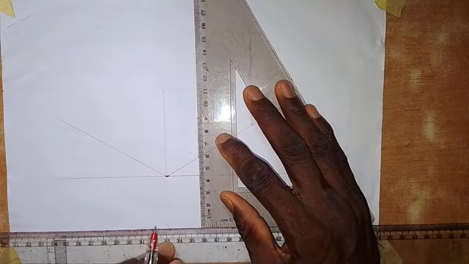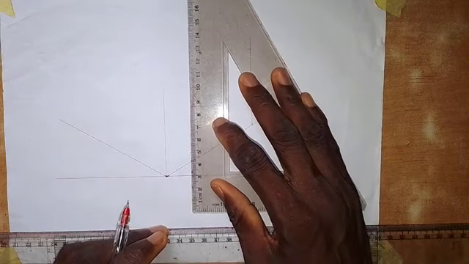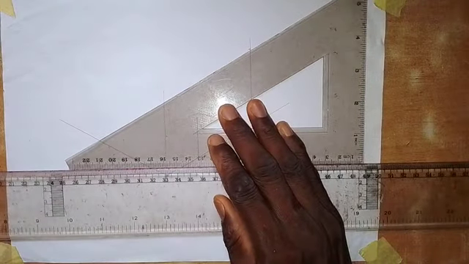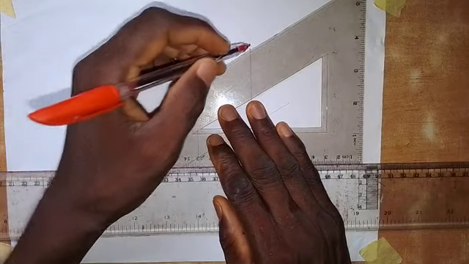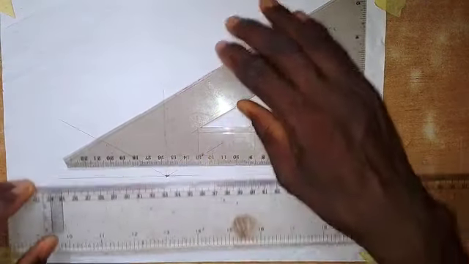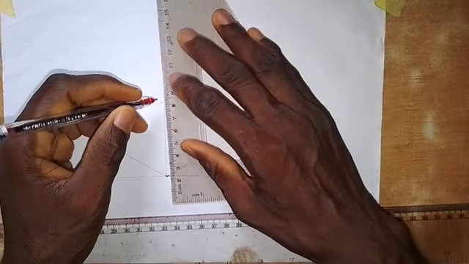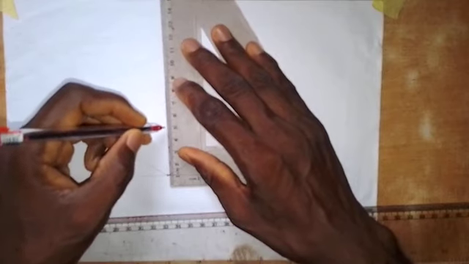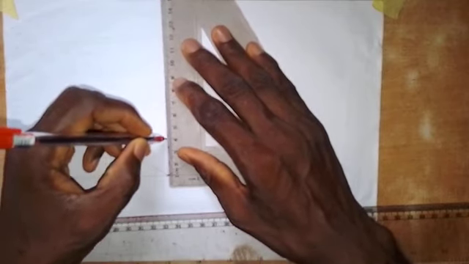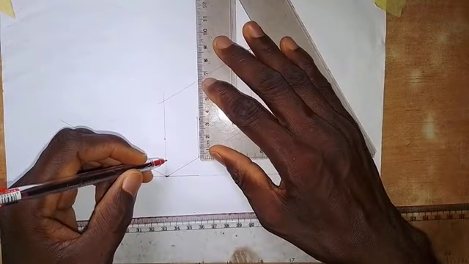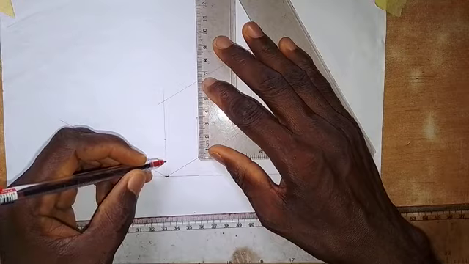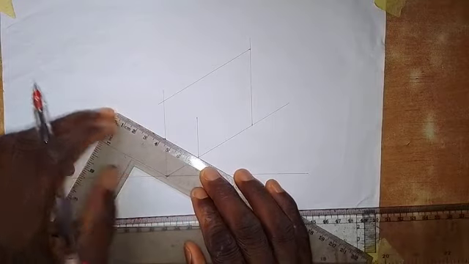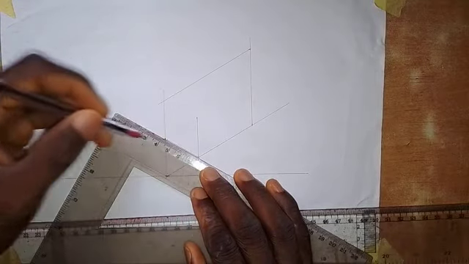So then on this line, I've taken 60 here. So let me transfer that 60 to this side. We transfer 60 from here to here like this. Then from this point I will take 30 millimeters down. So this is 30 millimeters here. Then on this line, I will take 30 millimeters. That 30 millimeters is what I need, so I don't need to draw that. So I'm going to join this point together.